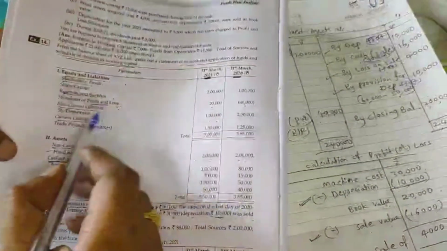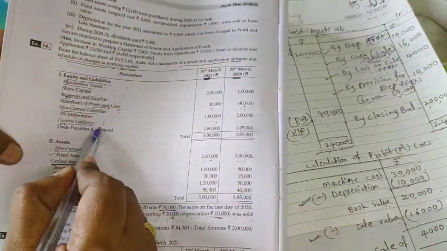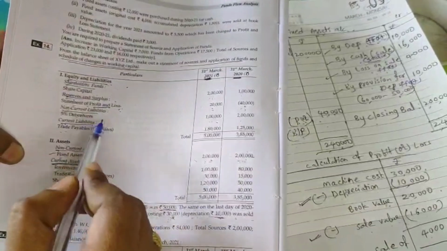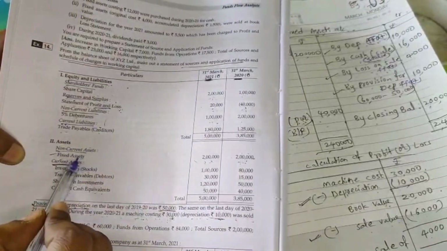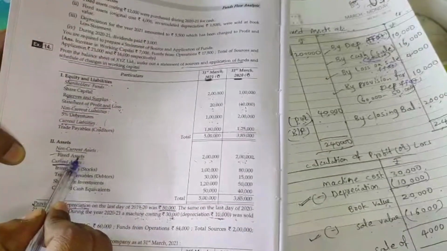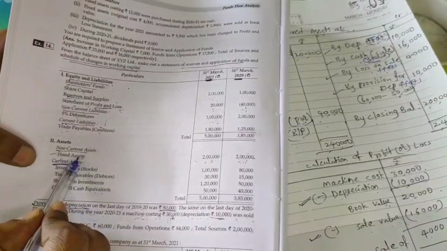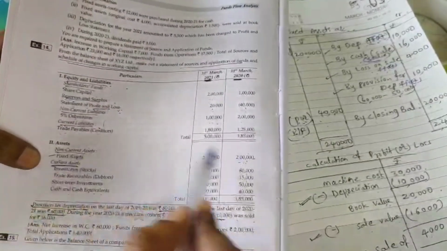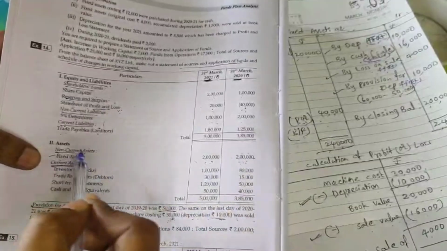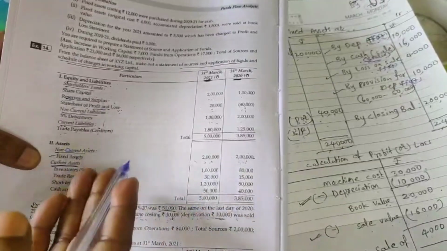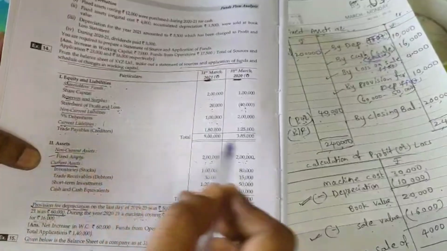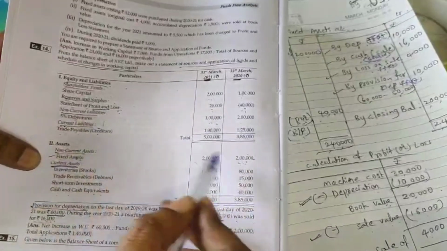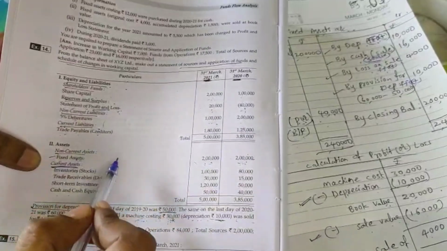And after that, current liabilities are already taken in the first statement. Coming to assets, non-current assets, fixed assets, already we wrote in the working notes. If you have working notes, don't check whether it is an increase or decrease. If there are no working notes regarding the asset, then we need to check whether it is an increase or decrease and post in the funds flow statement accordingly.